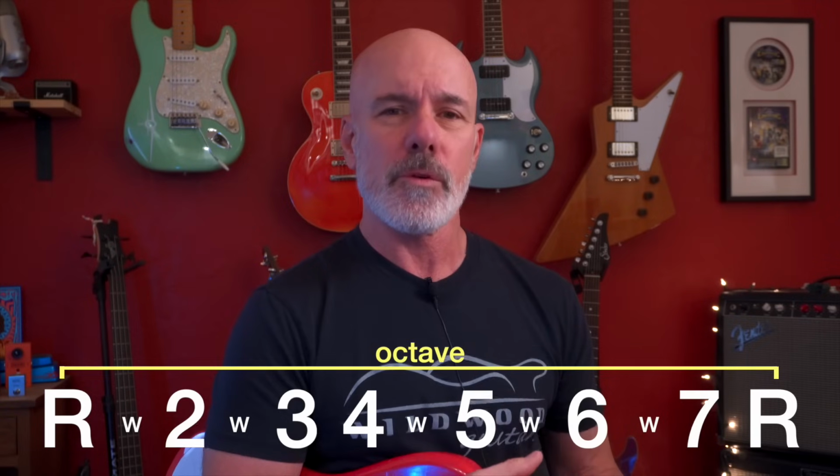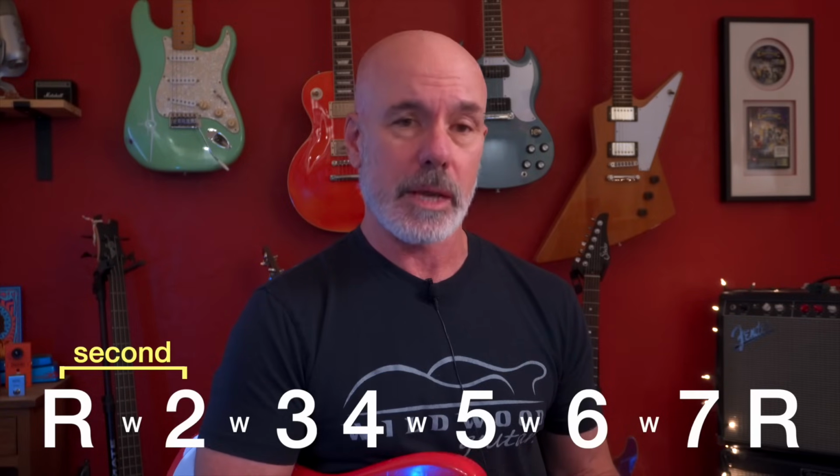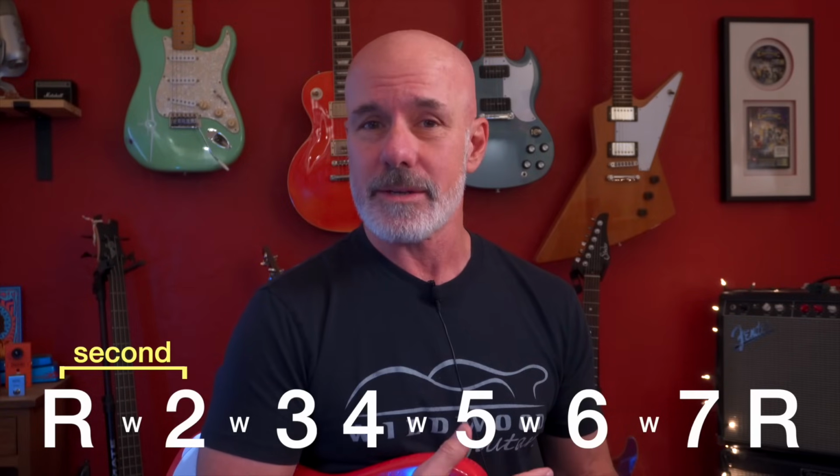In other words, from the root to the second note in a major scale is the interval of a second. When you go to that third note, you're actually traveling the distance of a third. That's the interval of a third. So as you can see, these numbers are really, really important.